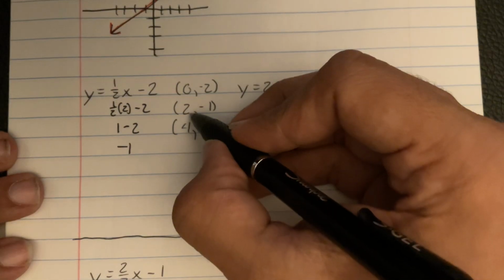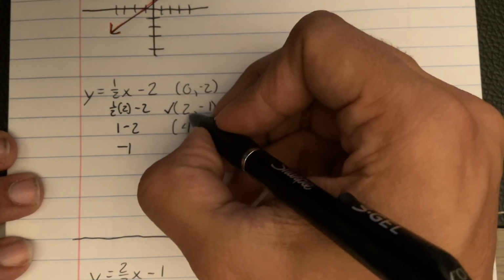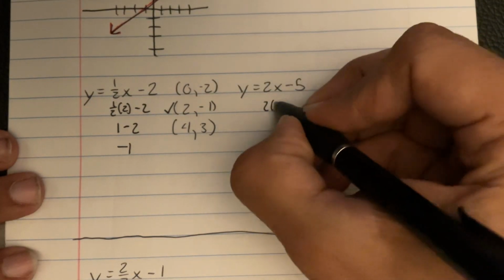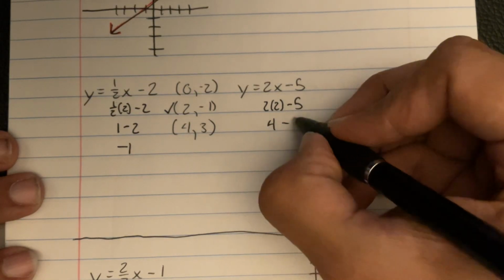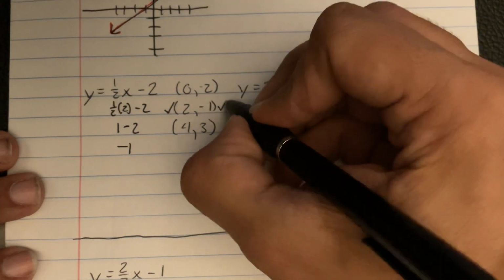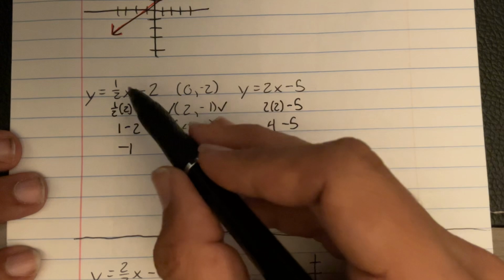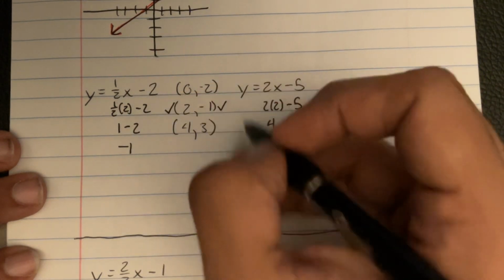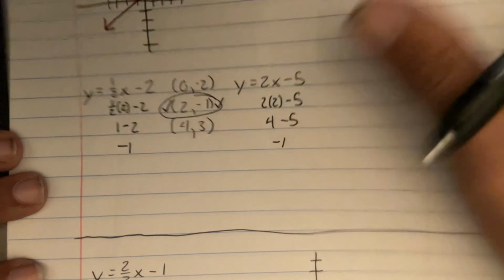So I plugged in a 2, and my answer was -1. This checks out on this side. Now I'm going to check it on this side. So it's going to be 2 times 2 minus 5. So it's going to be 4 minus 5. 4 minus 5 is -1. This also checks out. So seeing as though this point exists on this line and on this line, that means that this is the solution for both of these equations. So actually, first guess, did pretty well.